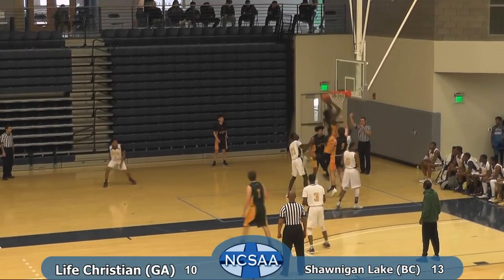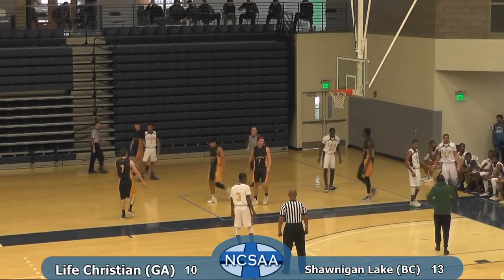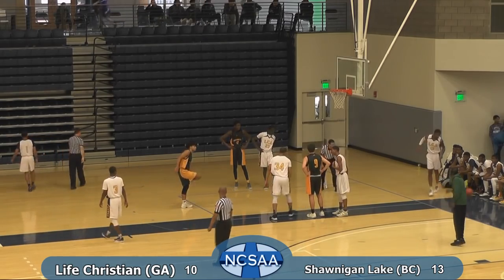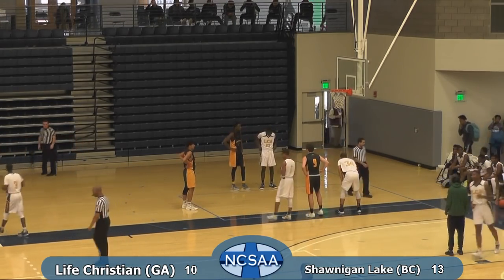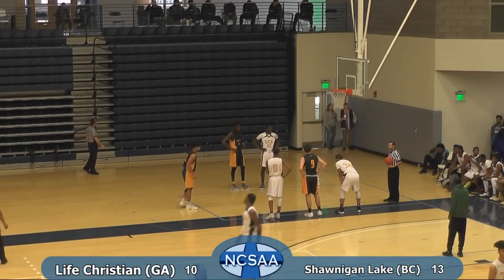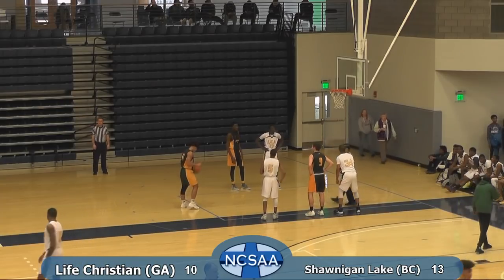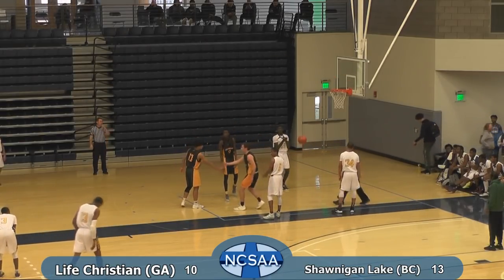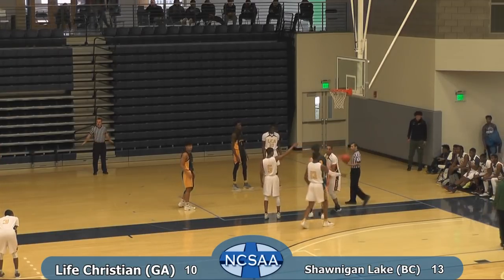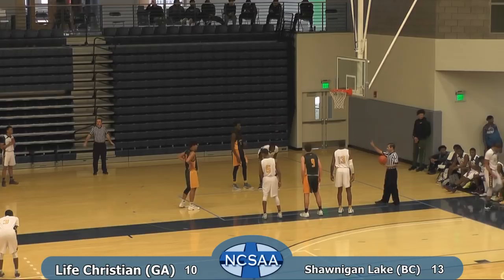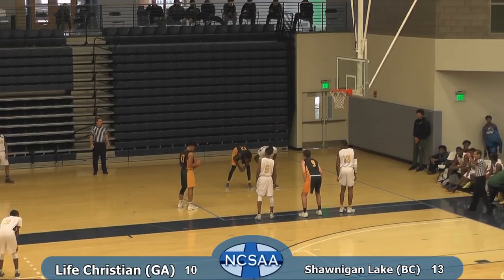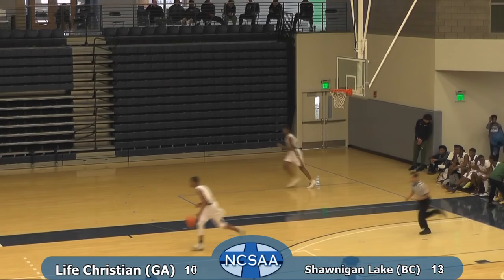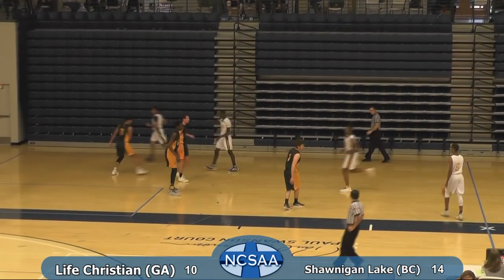Down the lane goes Soge Ape, and we have a whistle and a foul. And again, it's on Amari McAllister. That's his second, team third. Well, those penetrating drives like that draw those fouls. They can get a team in trouble quick. His free throw is off the mark, and the second one is good. 14-10, the lead for Shawnigan.